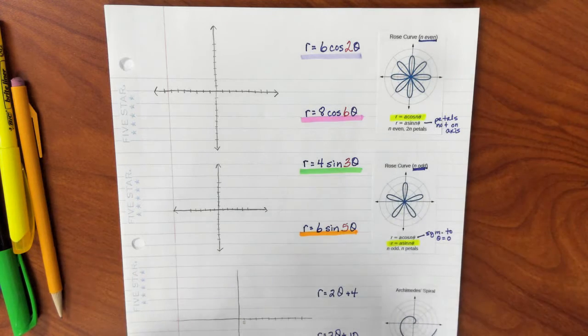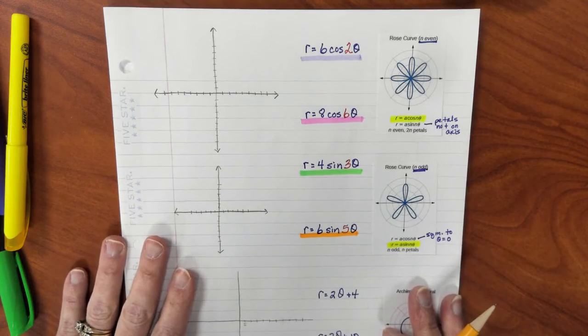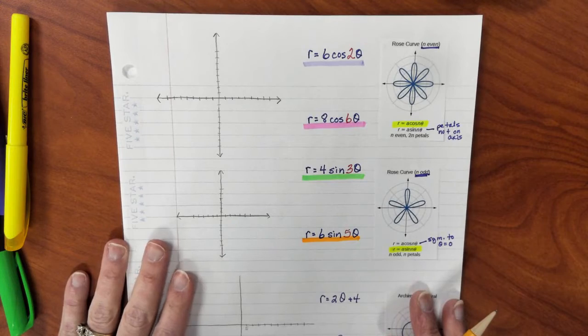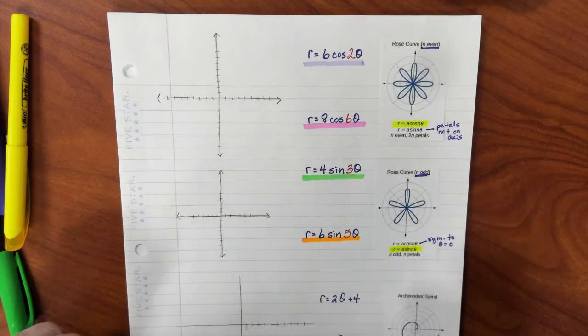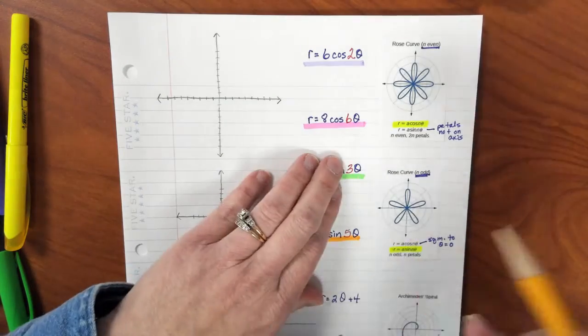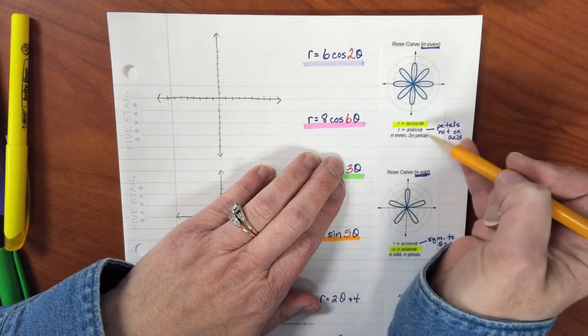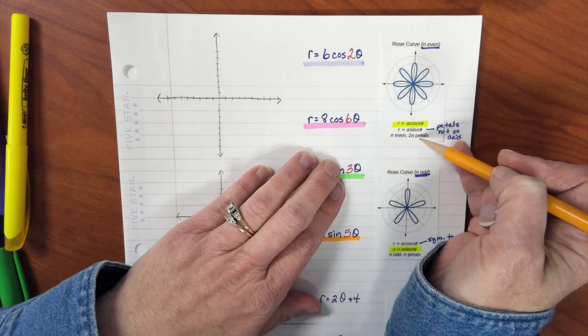So let's go ahead and sketch some of these. They're kind of fun. You can also do this on the calculator and overlap them, and you've got the color calculators. It's a lot of fun too. So let's first look at these where you have an even theta, which means you have 2 times that number of petals.